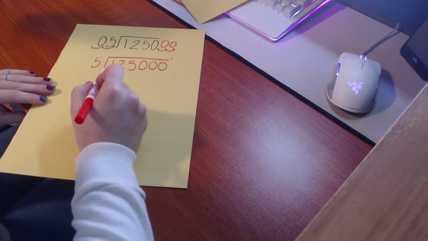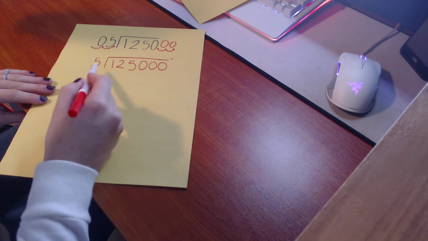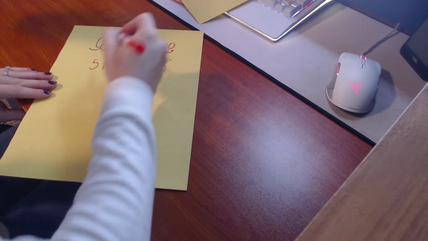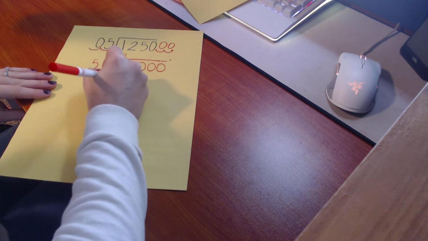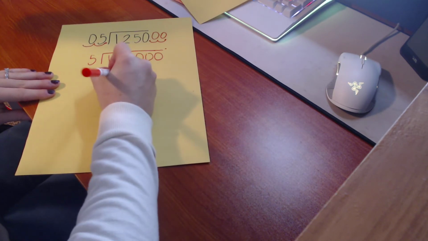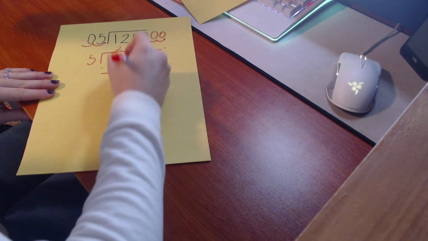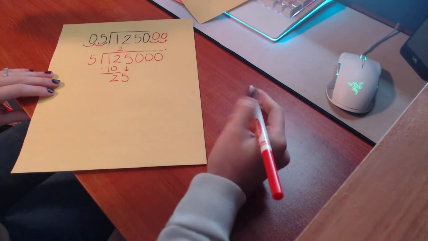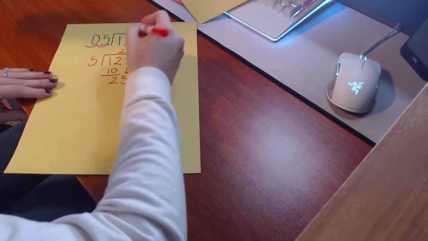5 goes into 1 0 times. 5 goes into 12 twice. 2 times 5 is 10. 12 minus 10 is 2. Bring down the 5. 5 goes into 25 5 times.